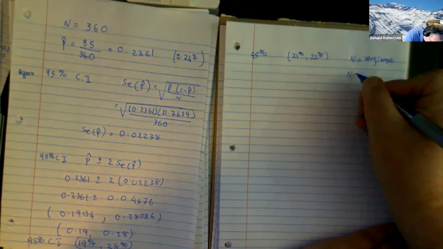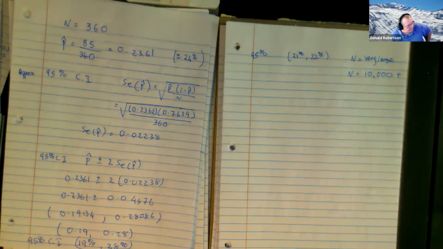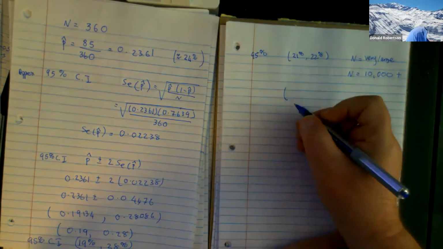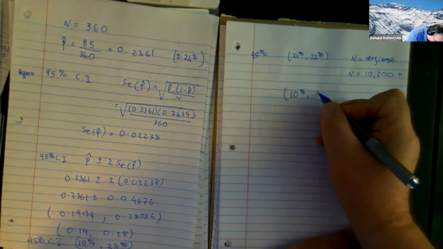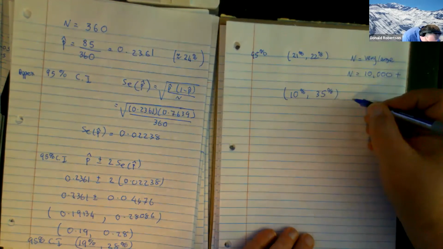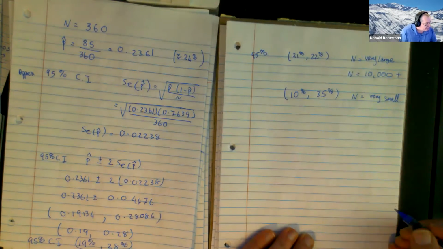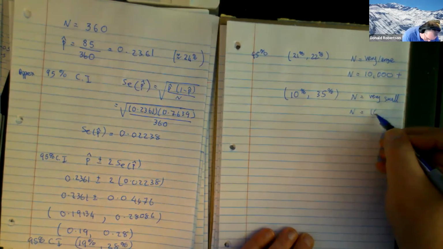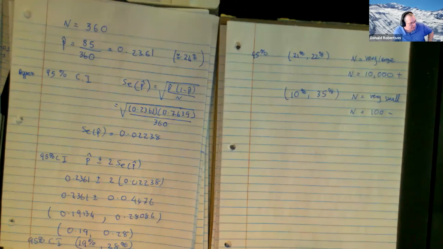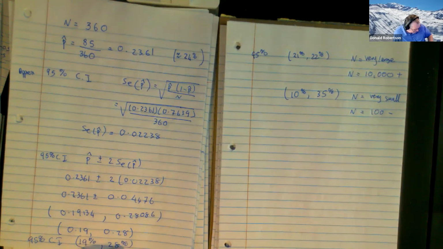And if you're interested in what very large looks like, very large looks like 10,000 plus, roughly. Now, if I got an interval of 10% to 35%, I could have got that, which is even worse than this. The reason it's so big is because my sample is very small. And very small is typically 100 or less. Now, the one I got was an in-between one, wasn't it? It's about 360, a bit on the small side, but, you know, a big range.